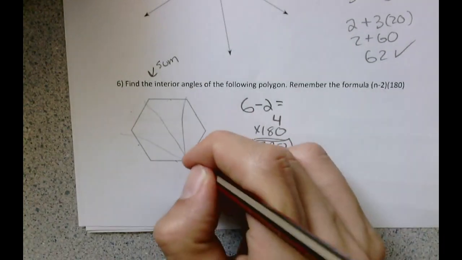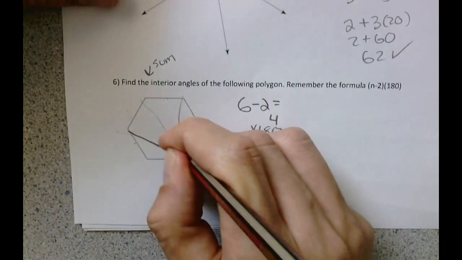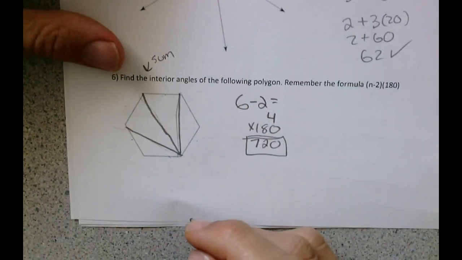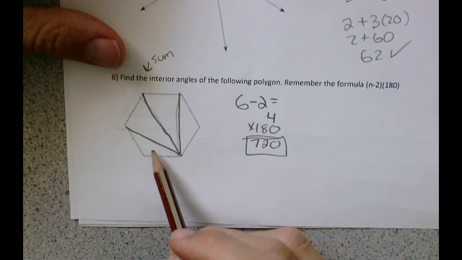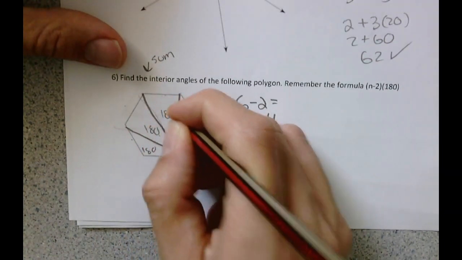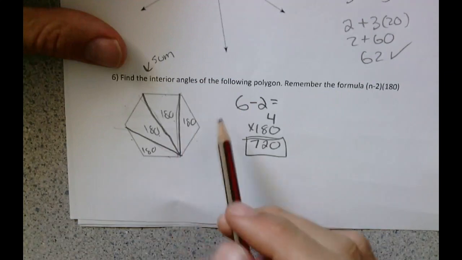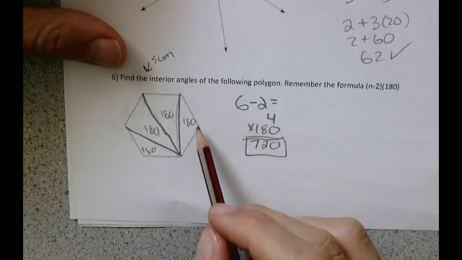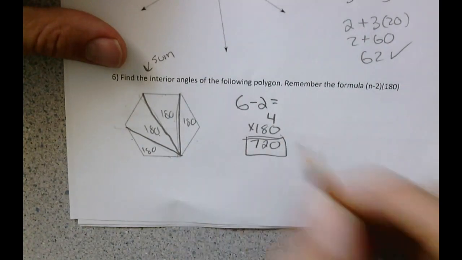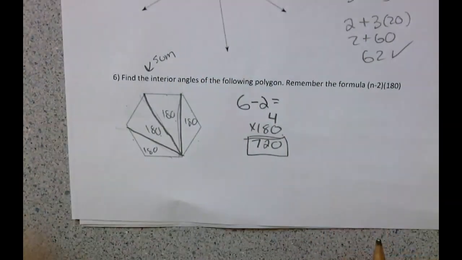So you can actually check your answer if you want by drawing some triangles. Kind of looks like a seashell here, doesn't it? 1, 2, 3, 4. I can do 180 plus 180 plus 180 plus 180. Because you remember how many triangles you have is always 2 less than the number of sides. So you could do 180 times 4 and still get 720.